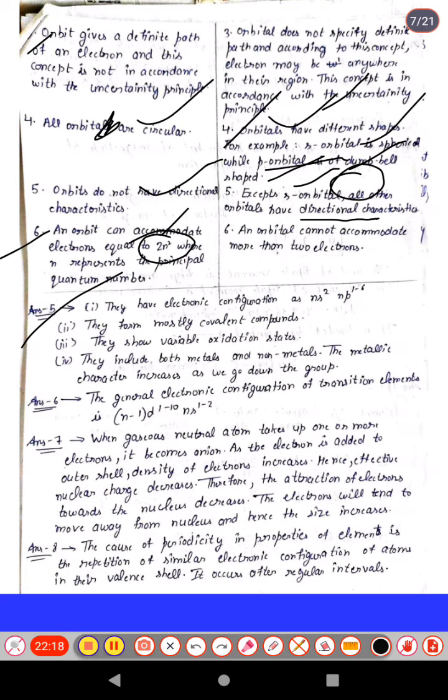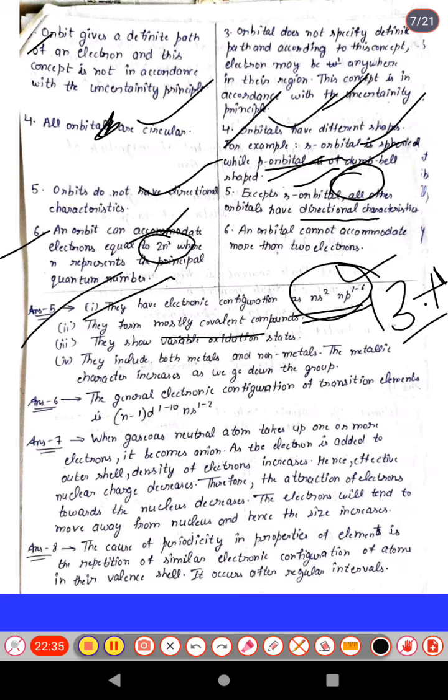So they have the electronic configuration ns2 np1-6 as it moves from group 13 to 18. ठीक है, in case of p block elements, the basic electronic configuration is ns2 np1-6, and they form mostly covalent compounds. They show variable oxidation states, and they include both metals and non-metals. The metallic character increases as we go down the group. So this is the basic phenomena of the p block elements.